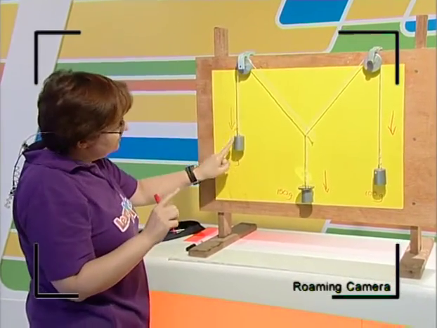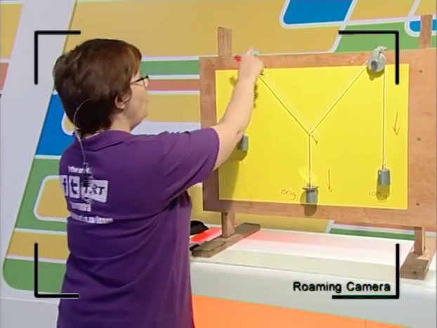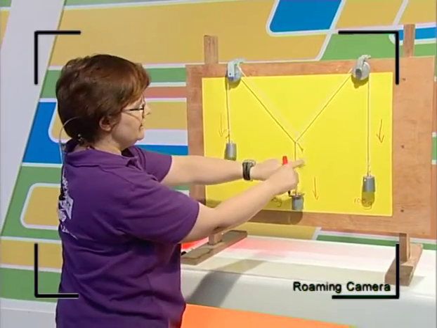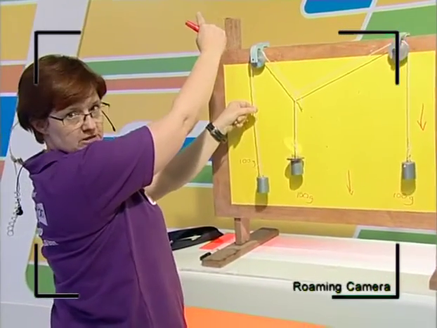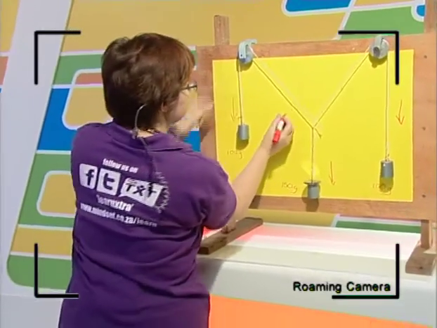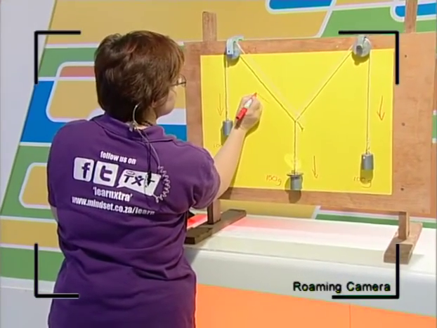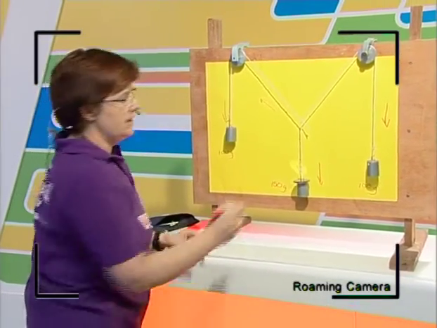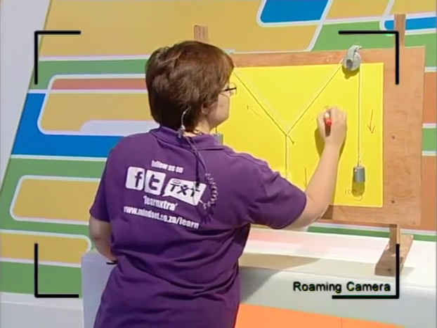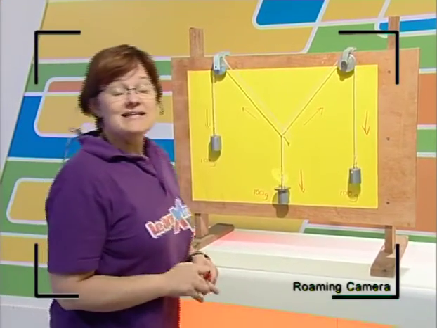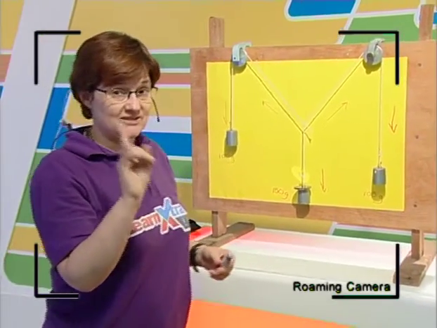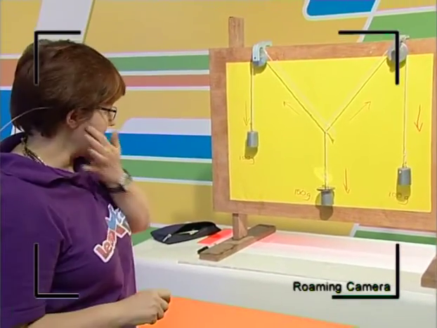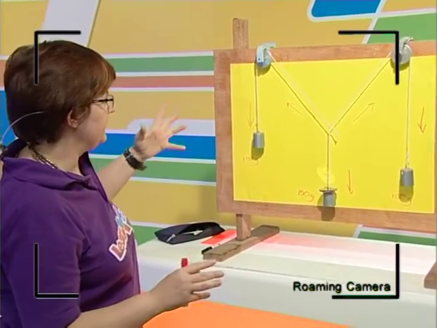But this string goes all the way over here. So, in fact, when I pull this way, my object moves up, okay? So that means this force is actually in that direction, and this one is in that direction. I need the direction, because without the direction, I don't have a force. Remember, force is a vector. Vectors have both size and direction. Then, we go, okay, we're not doing too badly.